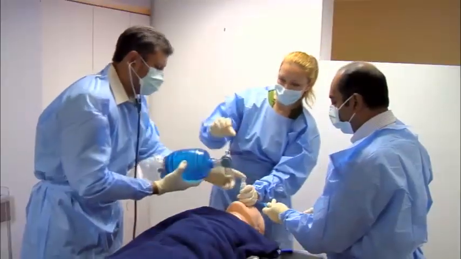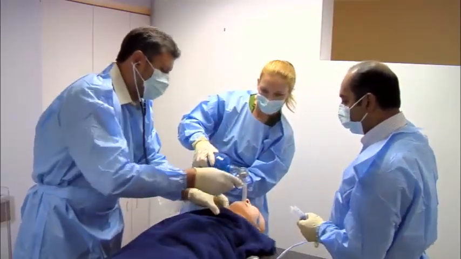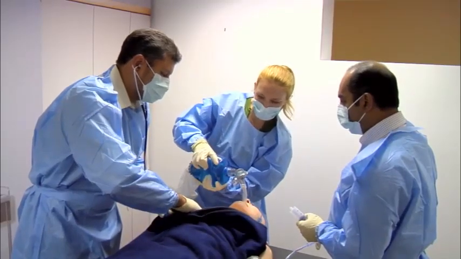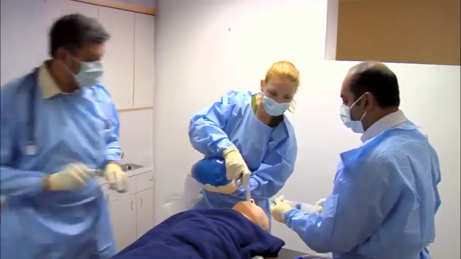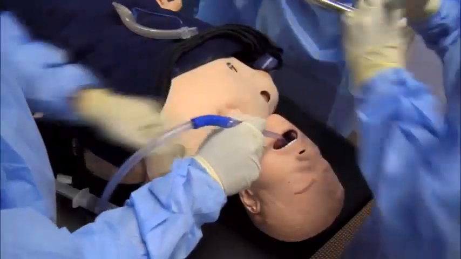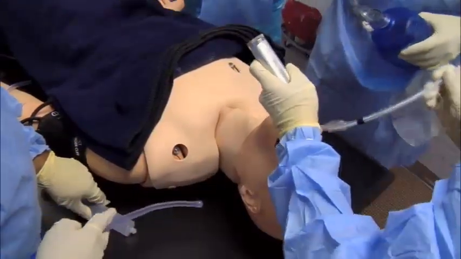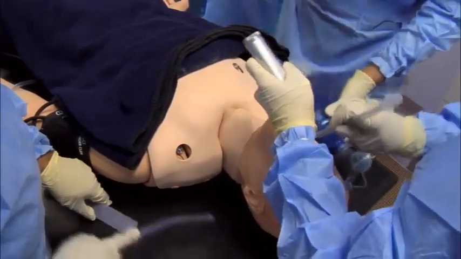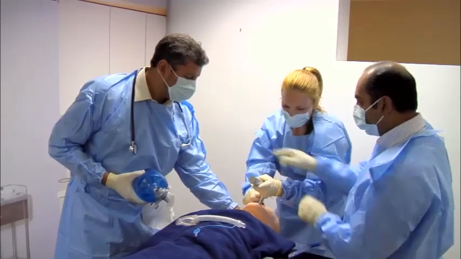Should an LMA be ineffective in securing an airway, consider endotracheal intubation with a laryngoscope and direct laryngoscopy. Still no chest rise. I'm not getting through. Let's prepare to intubate the patient. Take the cuff down. The surgeon may choose the laryngoscope blade he or she is most comfortable with, but should have multiple sizes available. Okay, tube's in. Take the stylet.